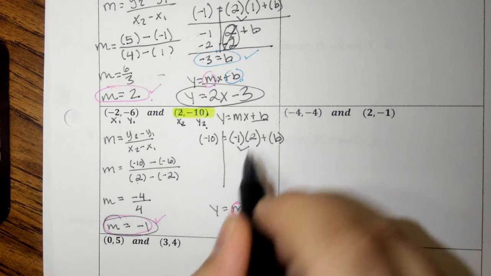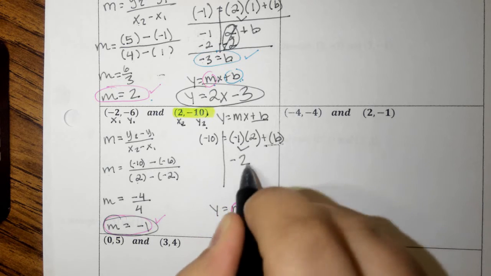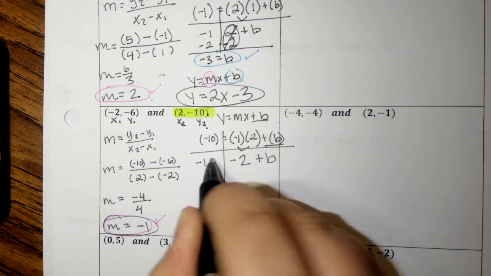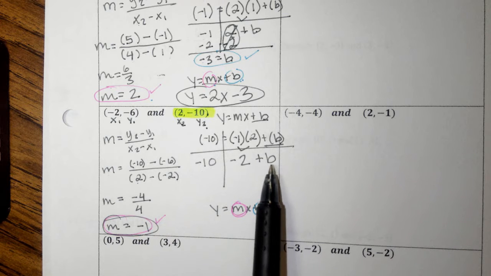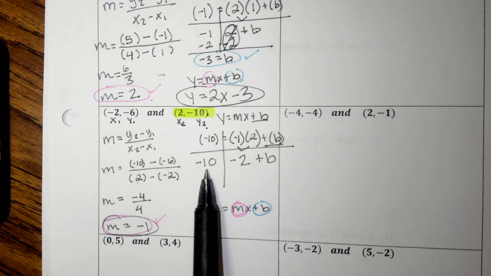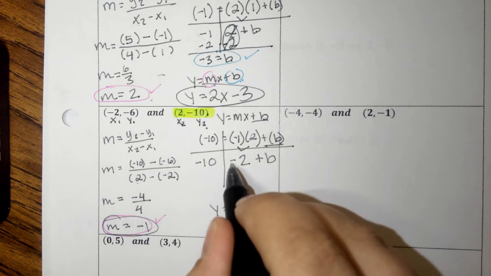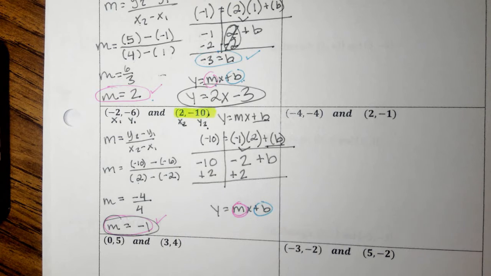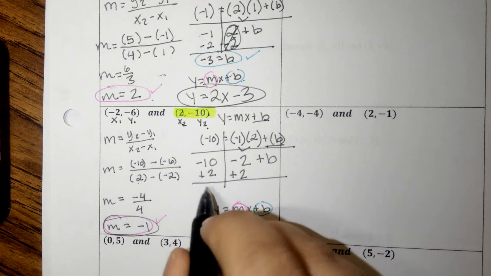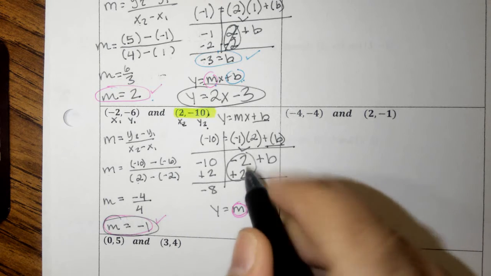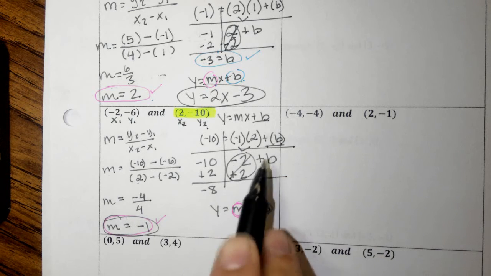-1 times 2 is -2. We still have plus b. On the left side, the only term there is a -10. Now, b is on the right side. We need to move all of the constants to the opposite side. So to move -2 to the opposite side, we use the opposite operation. Instead of -2, we'll use a +2. On the left side, negative 10 plus 2 is negative 8. On the right side, negative 2 and positive 2 make a 0 pair, and 0 plus b is b.